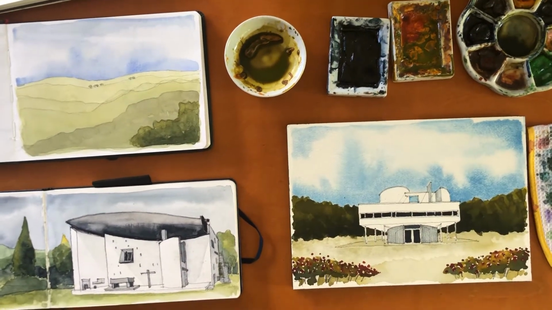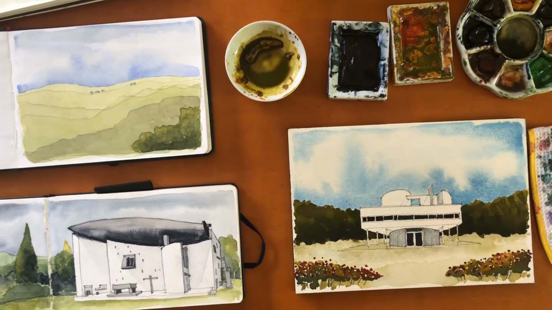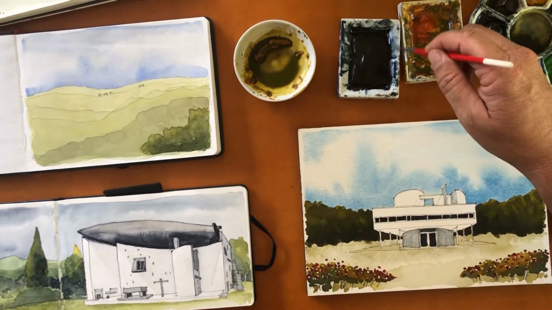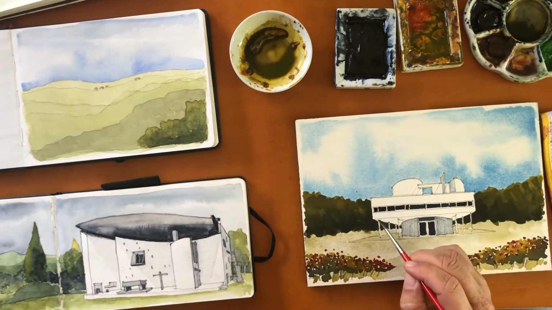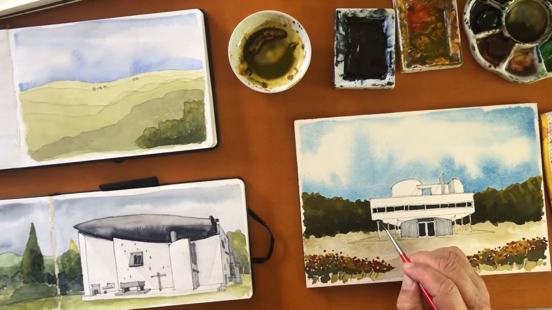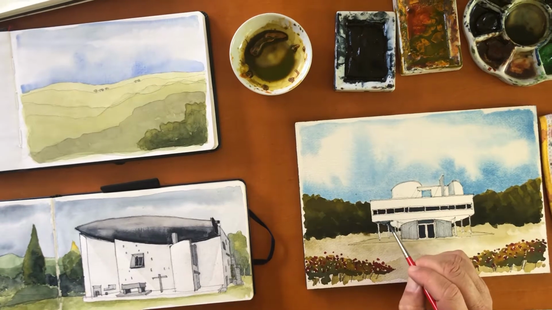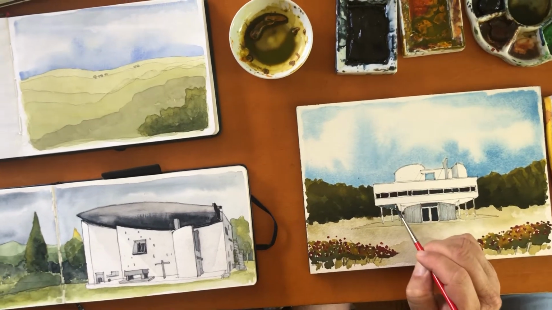Yeah, so I just had to knock it down a little bit with the paper towel to get the shadow just right there. That's the beauty of watercolor. If you paint something too dark, you just knock it down while it's still wet, and it'll get it to the color that you want and the shade and value that you want.